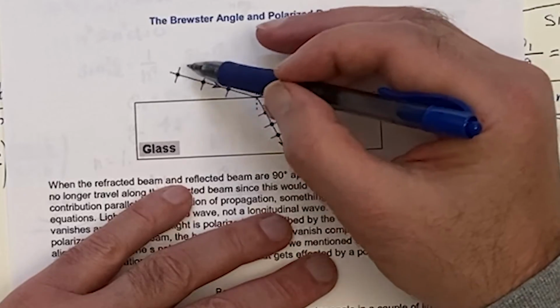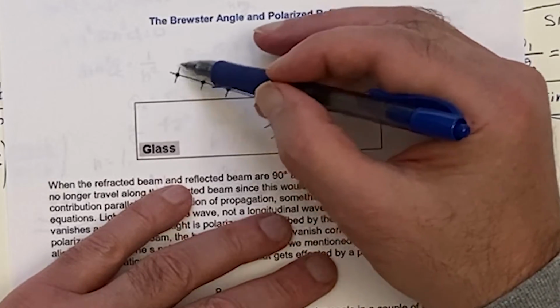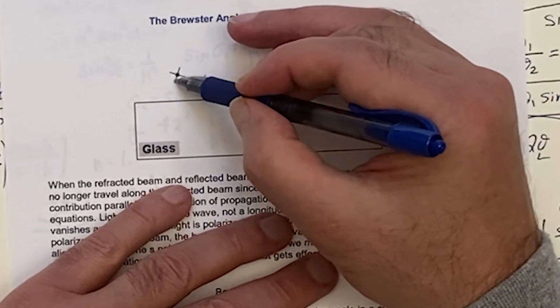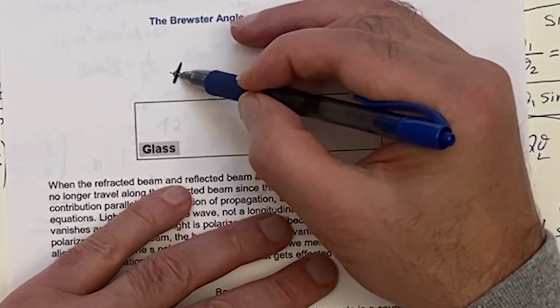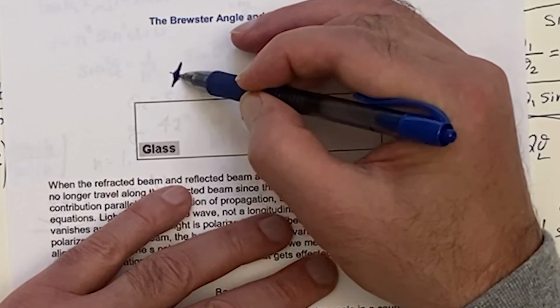Now, when I discuss this in my general student class, here's how I do it. I say you have a wave coming in with 2 polarization states. So here's the electric field vibrating this way or in and out of the page. As long as it's transverse, you're good. There are the 2 cases.